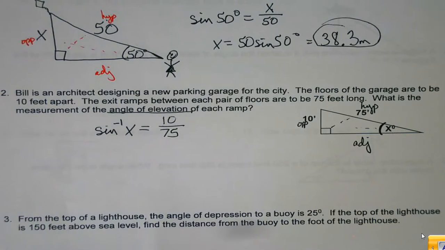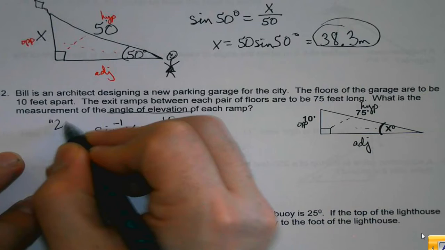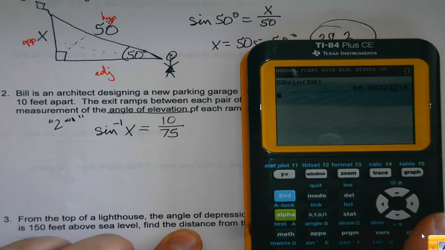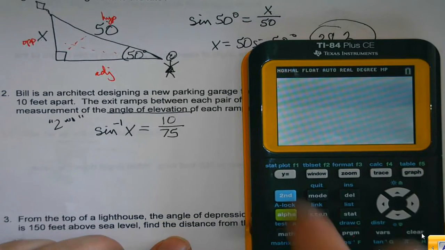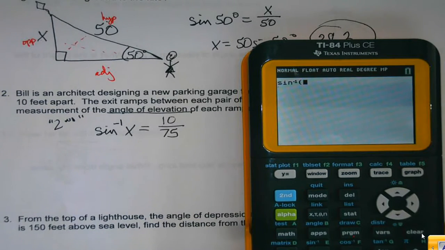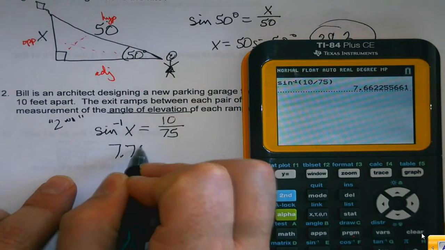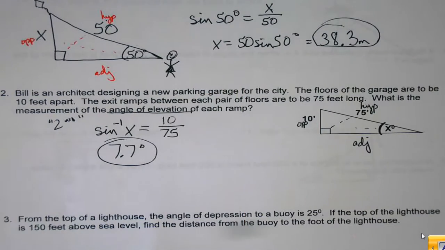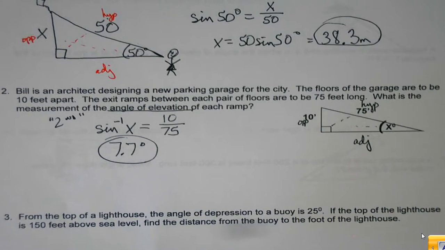The little -1 reminds me I need to hit second first. Or if you have a scientific calculator, maybe a shift button. Second sine. There's the little -1. That tells me I'm looking for an angle. And then I just type the fraction in. And yes, we can get very little angle measures. I mean, if you think about it, if it's a parking garage, I hope it's not going at a 45-degree angle. That could get kind of messy. So for angles, we always need second. The little -1 helps remind me of that. So that's all that would be. Now it gets fun. Now I get to draw more pictures.